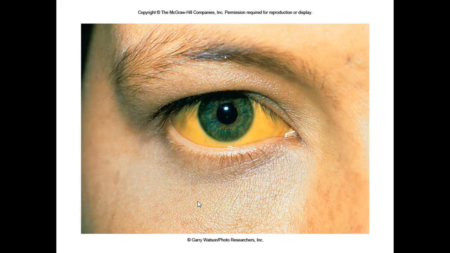I've actually seen somebody once with yellow eyes this bright. It was actually quite frightening. I was working in a doctor's office at the time, and the nurse told me that the patient was going through liver failure. They had had a liver transplant, and it was failing. And so that's why, I mean, bright yellow. I was like, what is wrong with that person?